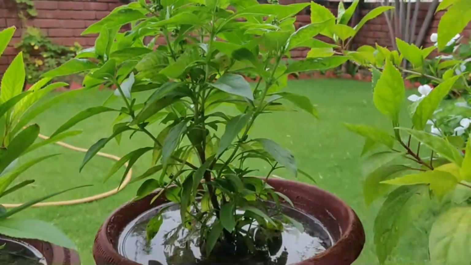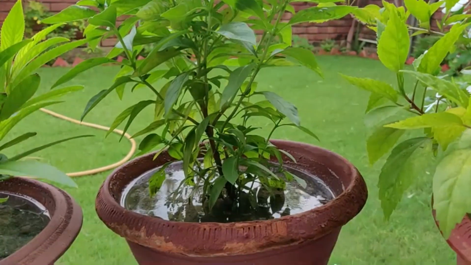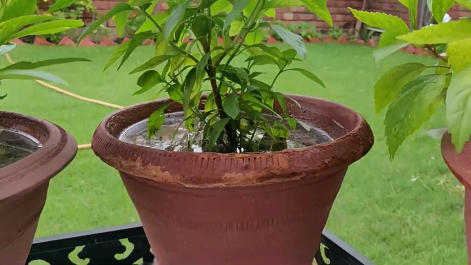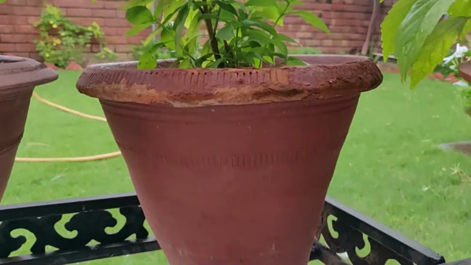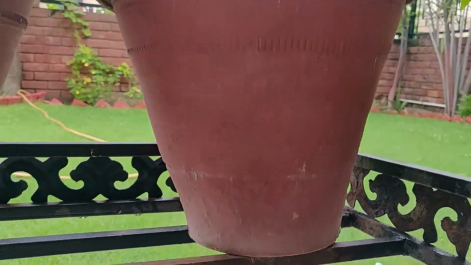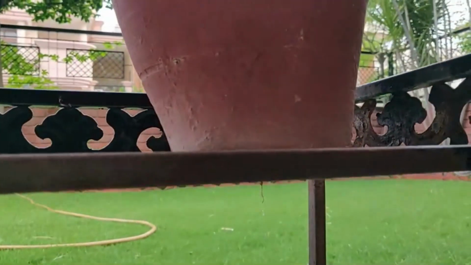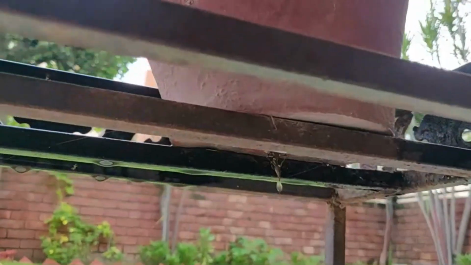This is a beautiful basil plant, and you can see that there is excess water in the pot. The excess water percolates downwards and comes out drop by drop from the hole at the bottom of the pot. This is Drainage 101.